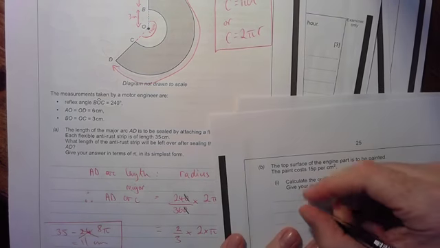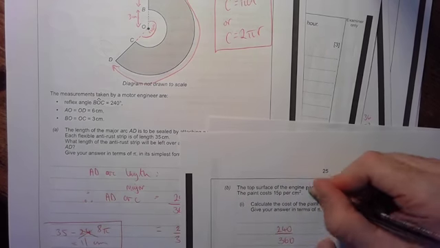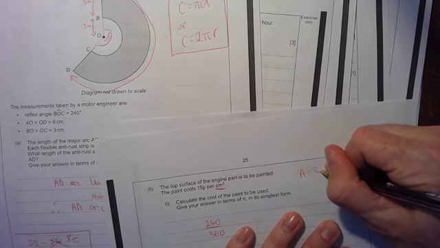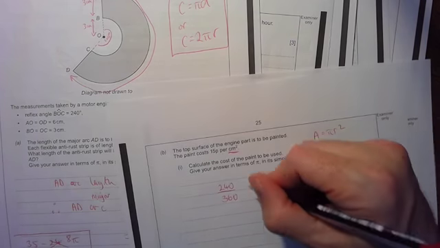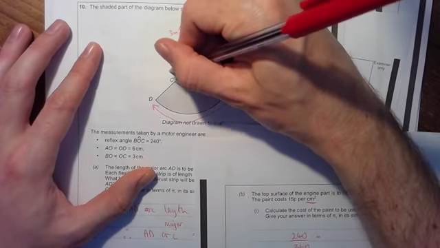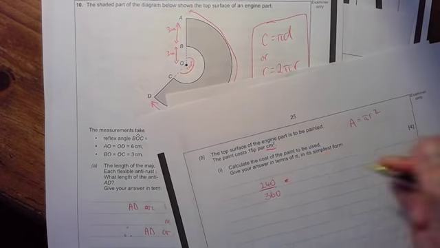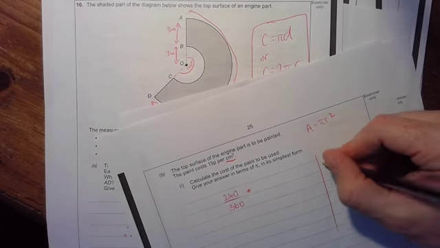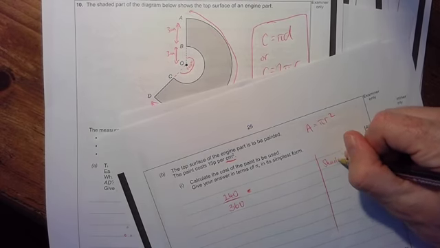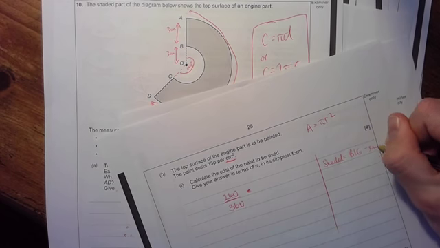Okay, so it's still 240 out of 360, but this time we're talking centimetres squared, so we're talking area, and there's only one formula for this, which is pi r squared. Now, to work this out, I need to work out the area of the entire circle, but then I want to take away the mini circle inside. So I'm going to leave that there for now. I'm going to do some working out here. I'm going to say shaded would equal big take away the small.